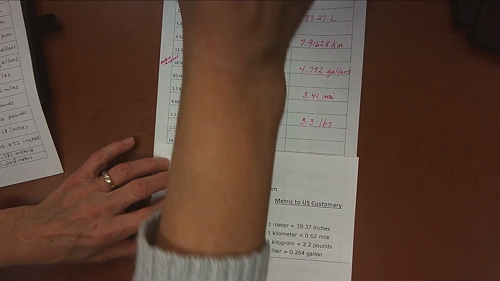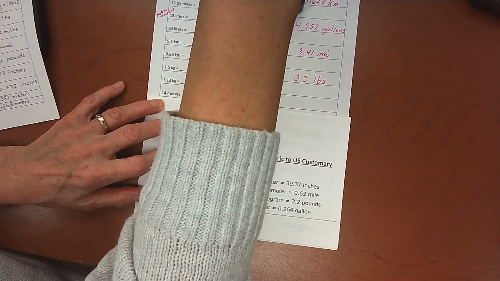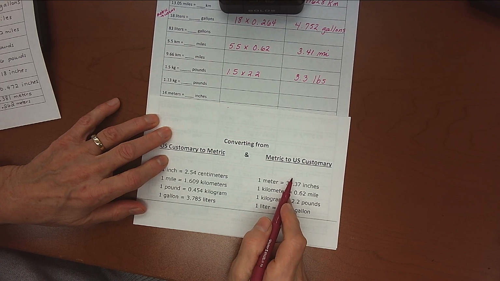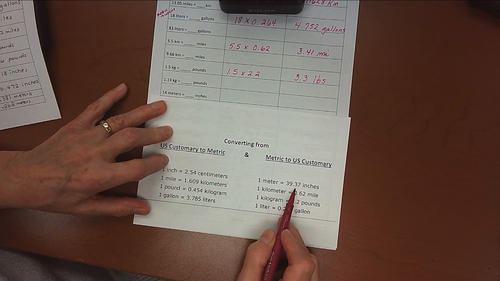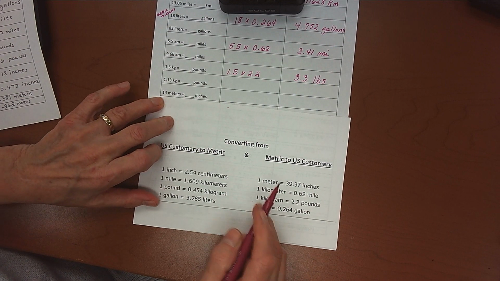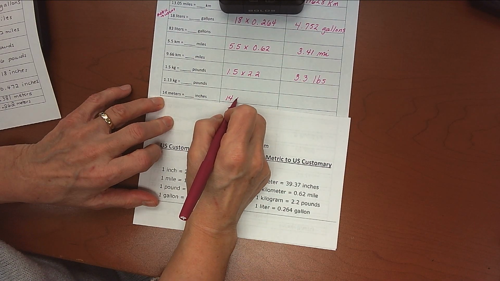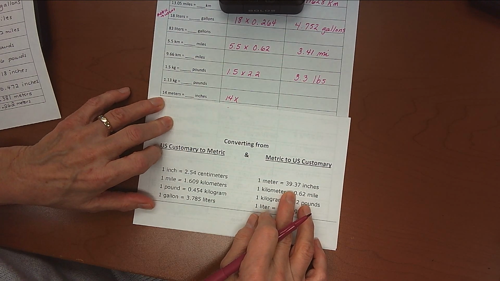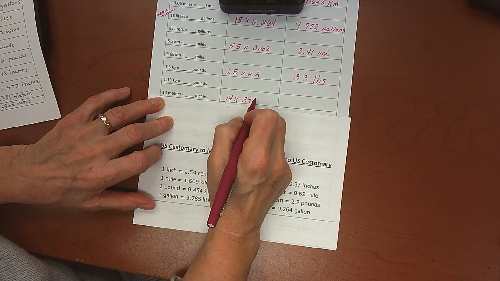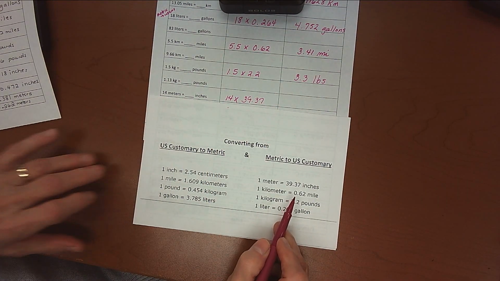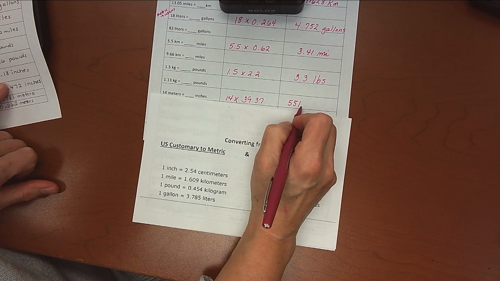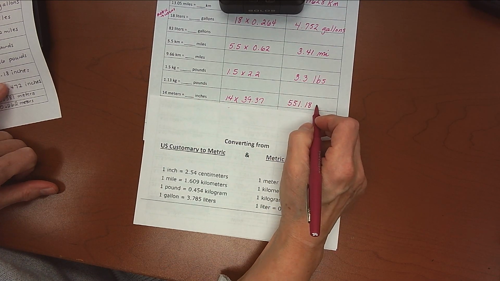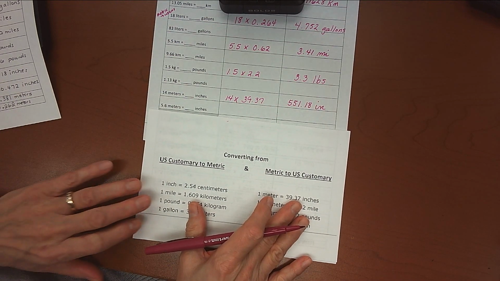Go on to this one. 14 meters is how many inches? Okay, again, we're going from metric to US. So 14 meters, how many inches? There's 39.37 inches in 1 meter. So we'll take our 14 and we'll multiply it by the number of inches in 1 meter, 39.37. And when we do that multiplication problem on our calculator, we get 551.18 inches. All right, I'll let you do that one.